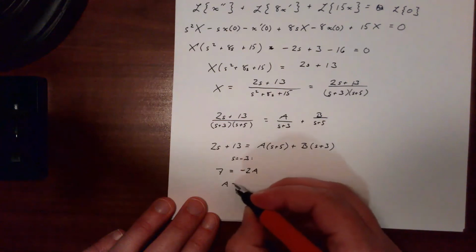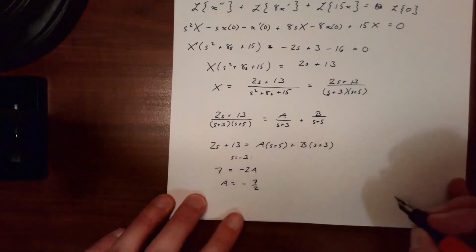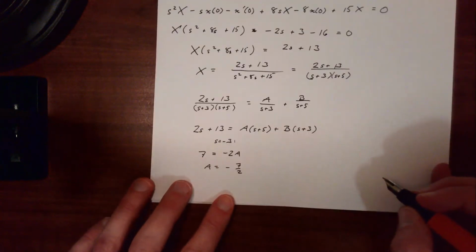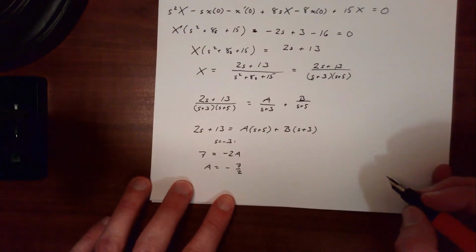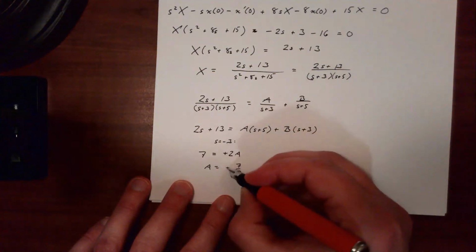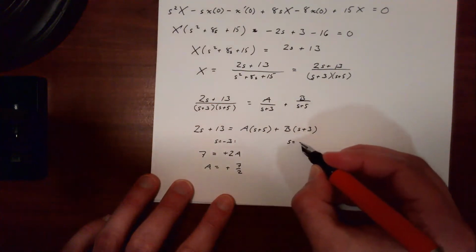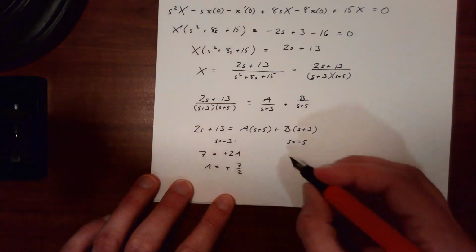So a equals 7 halves. Sorry, it's going to be positive 7 halves.